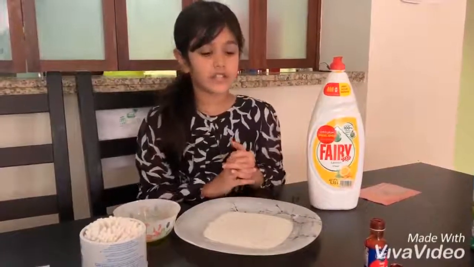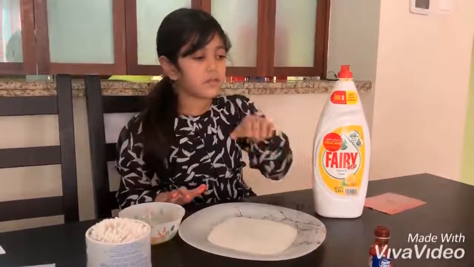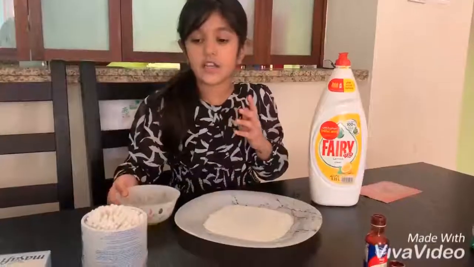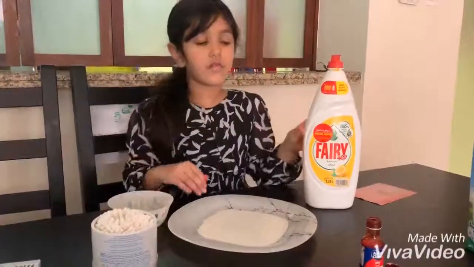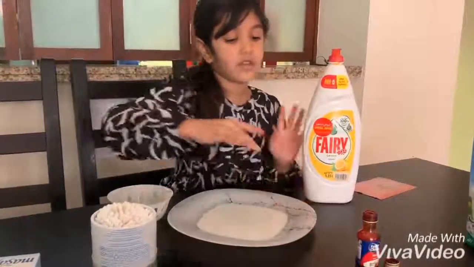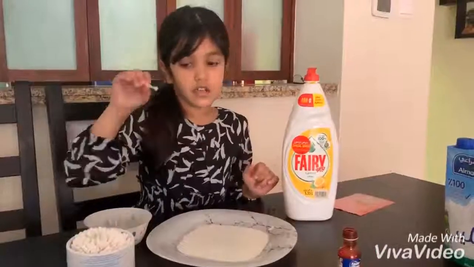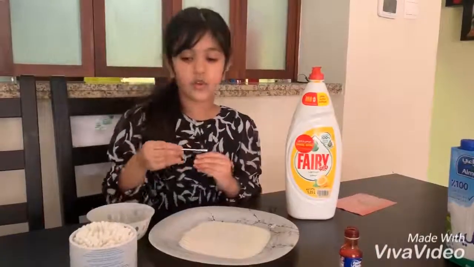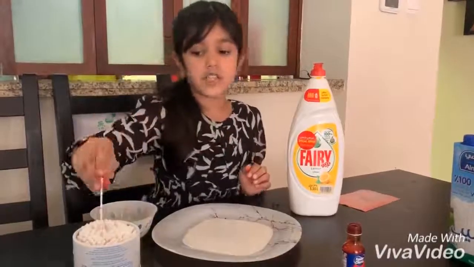So it's called Magic Milk. What I need is a plate with some milk, some food coloring, some dishwashing soap or any kind, and some Q-tips. I'm going to pour a drop of this food coloring into the milk, and then I'm going to get a Q-tip and dip both sides of it into the soap, and then I'm going to dip this Q-tip into the milk, and we're going to see what happens.